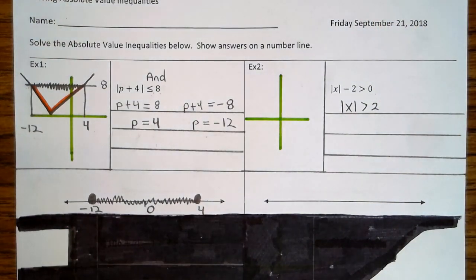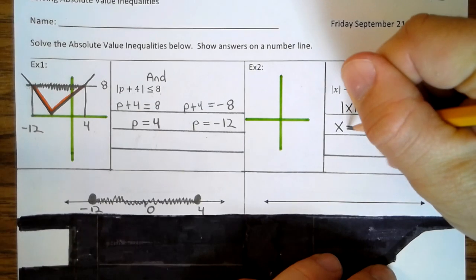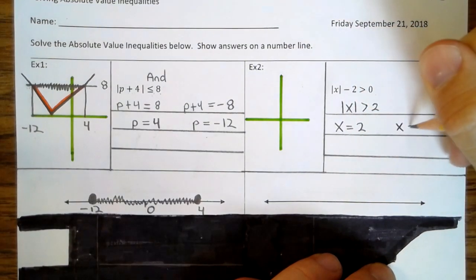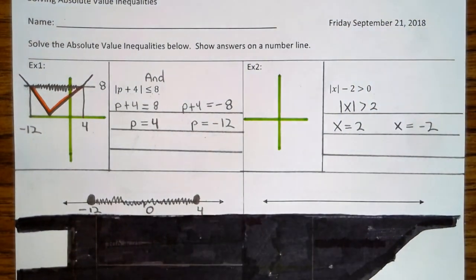Step two, apply the absolute value definition. So we know that x equals positive 2. And again, we're ignoring the inequality. We're just trying to find the solution values, and x equals negative 2. Step four, sketch the solution on the number line.